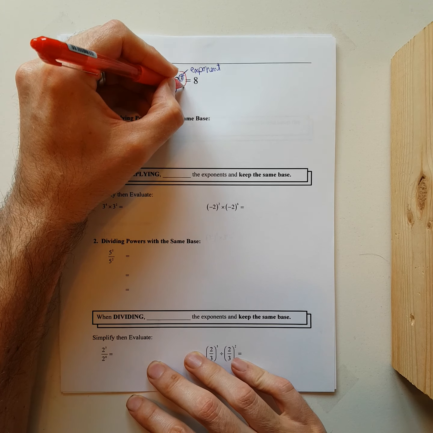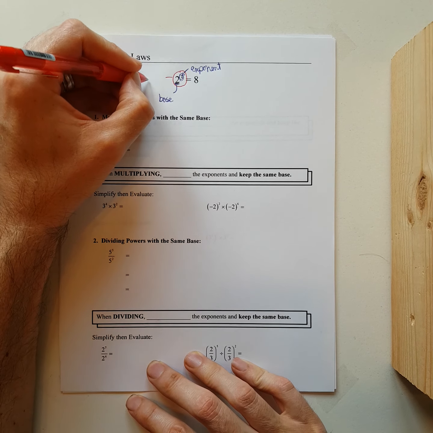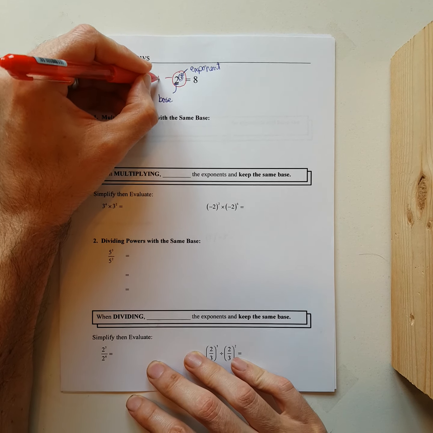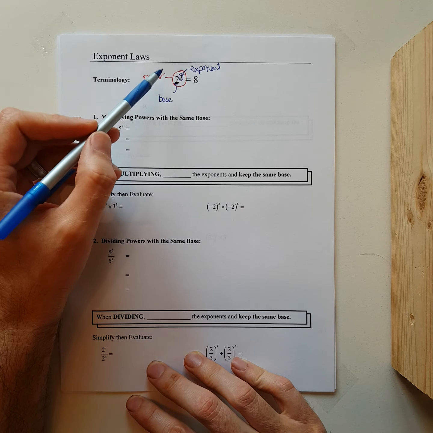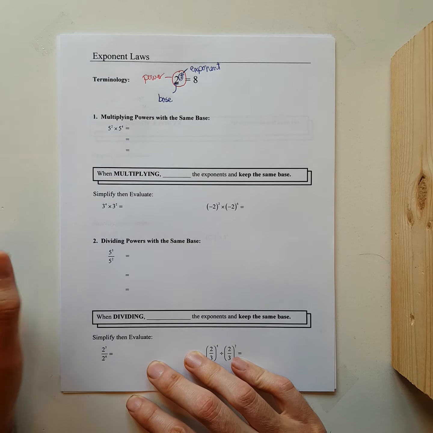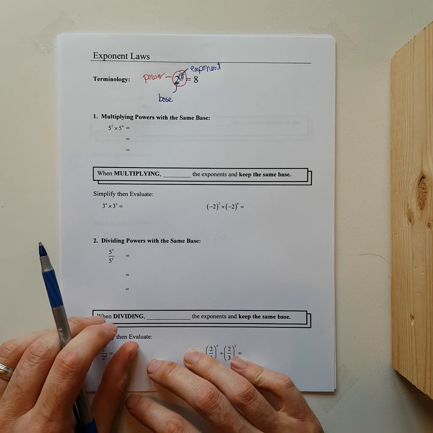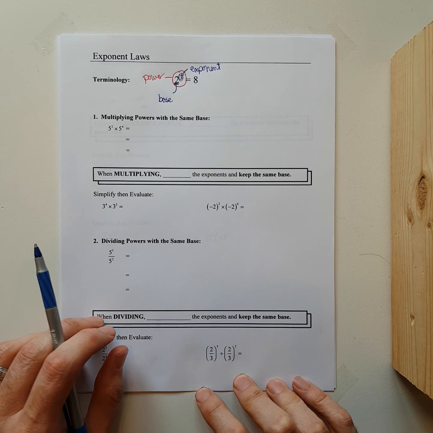The whole thing together, that is what is called the power. So we have a base of 2, an exponent of 3, and that whole thing makes up the power. So when we use some of that language through the lesson, you'll understand what we're talking about.